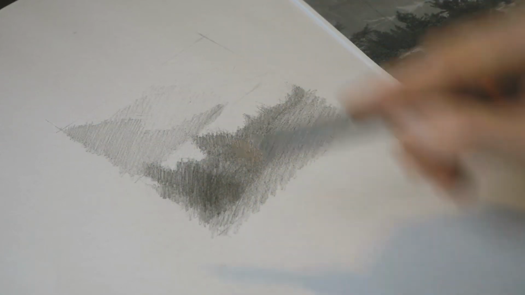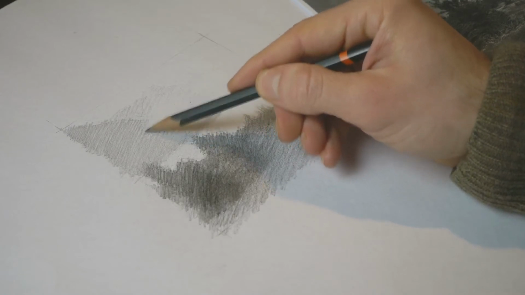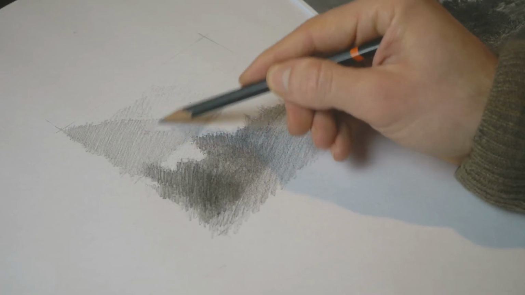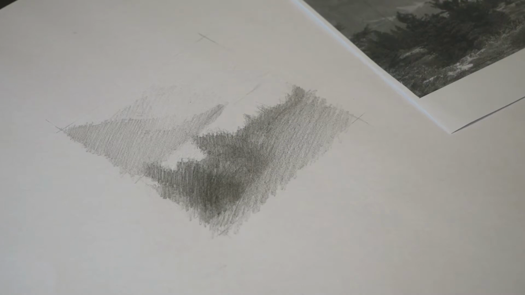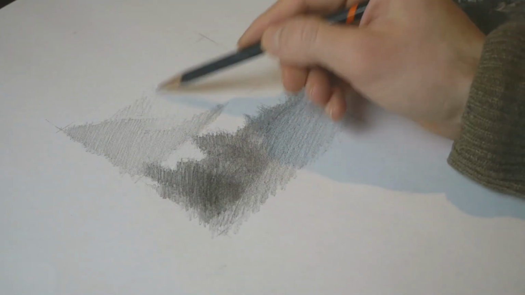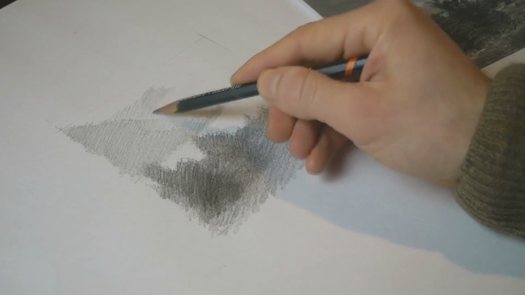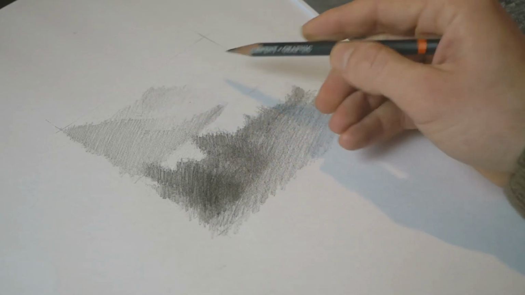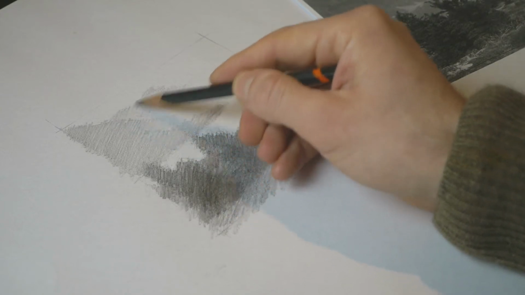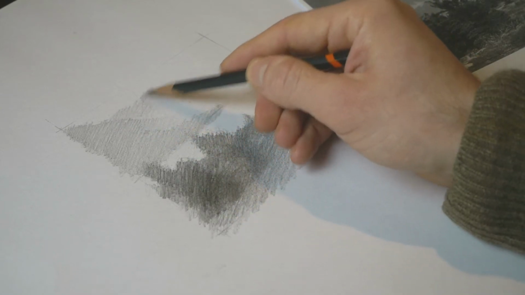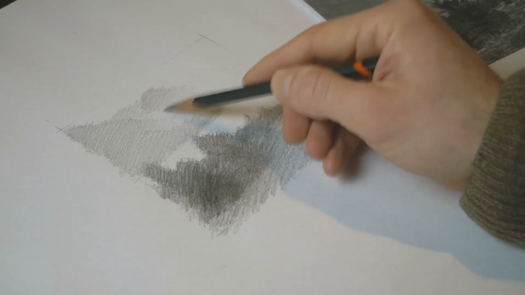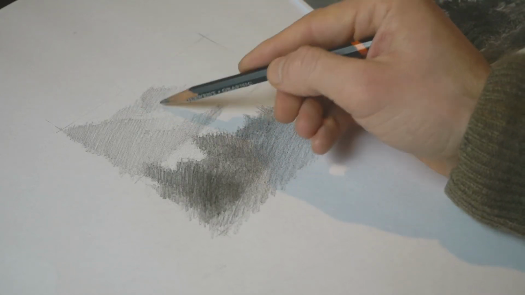So that's that hillside roughly blocked in. Then behind this, there's a gradient where it's darker there and getting progressively lighter towards here. There's this other hillside that's ever so slightly lighter behind. So these tones are a bit more subtle.